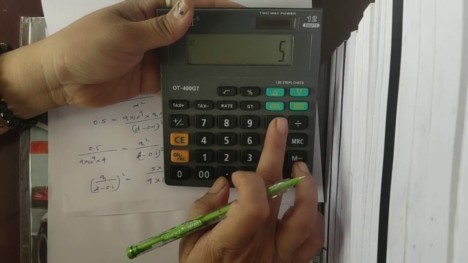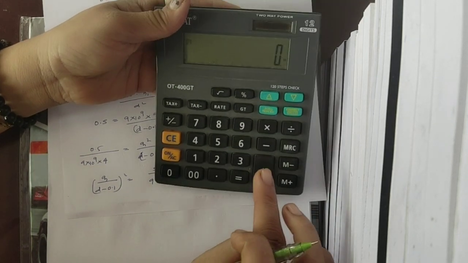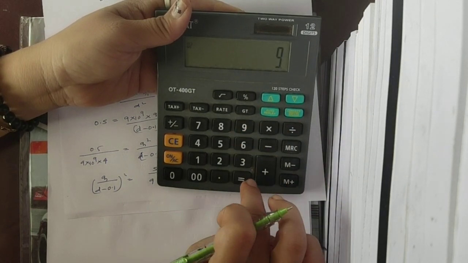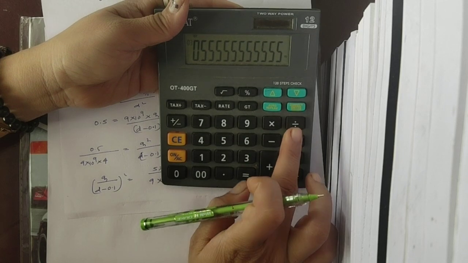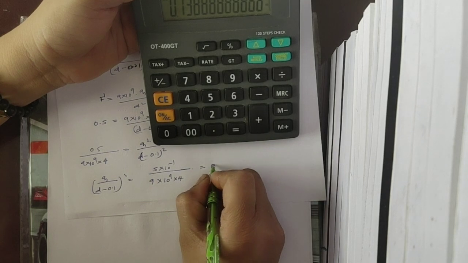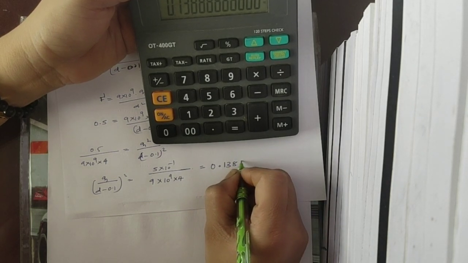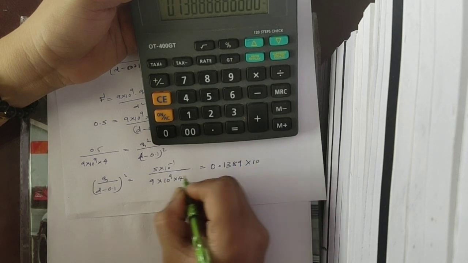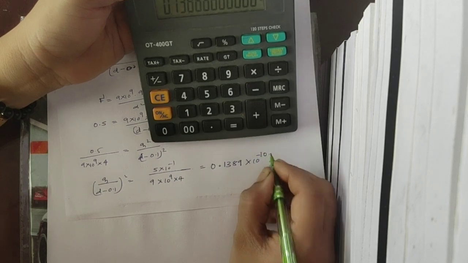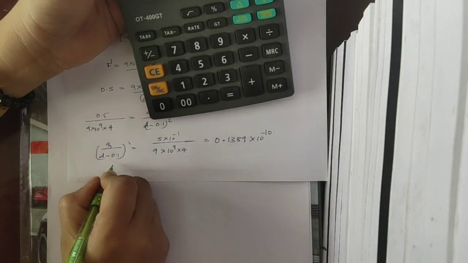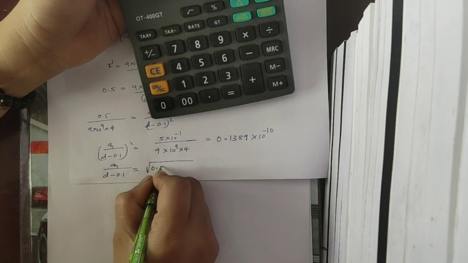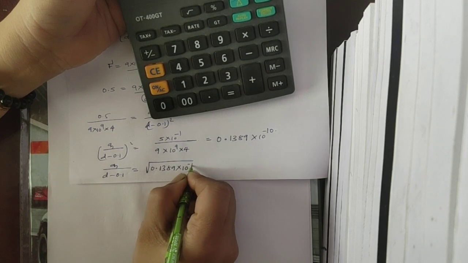Five divided by 9 divided by 4 is 0.1389 into 10 to the power, this is plus 9, if it goes to the numerator it becomes minus 9. Minus 1 minus 9 is minus 10. So Q divided by D minus 0.1 equals the square root of 0.1389 into 10 to the power minus 10.